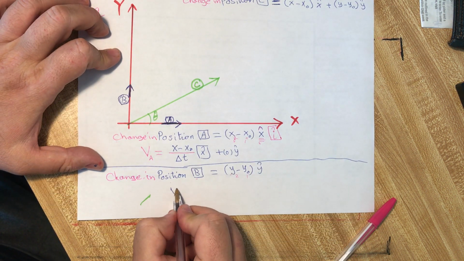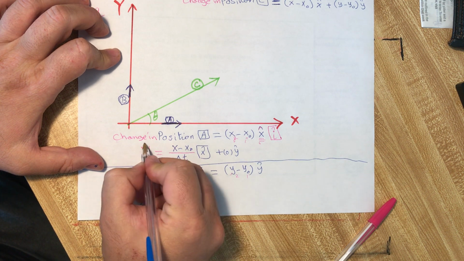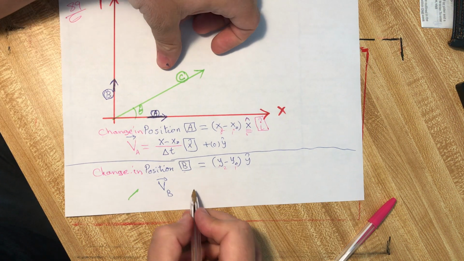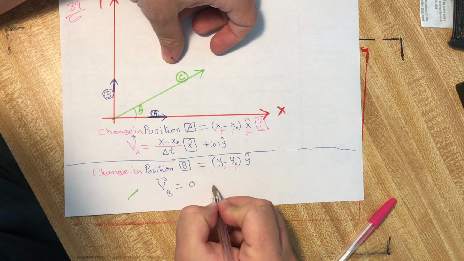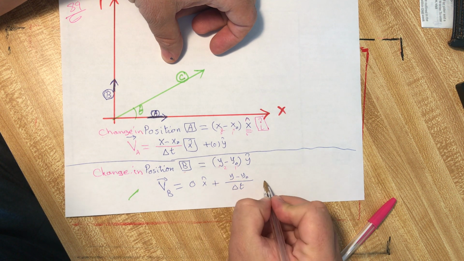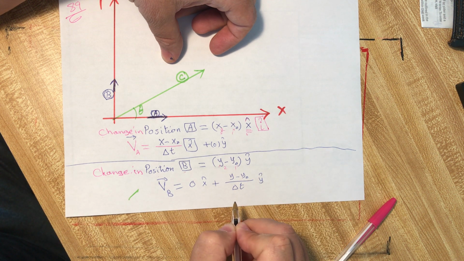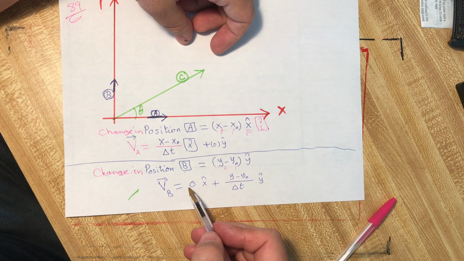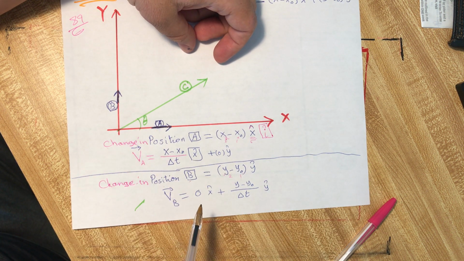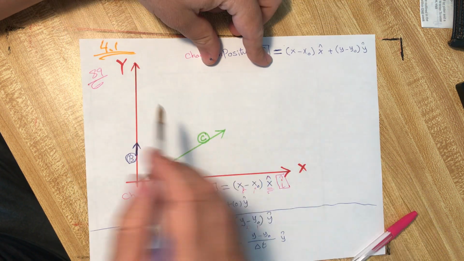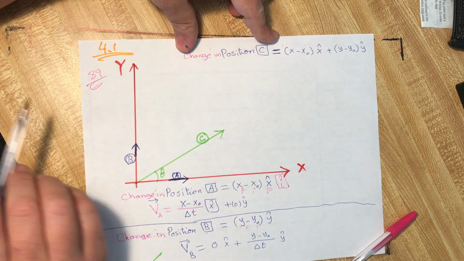Also, the velocity for B as a vector is equal to 0 in x direction plus y minus y naught over delta t in y direction. For bodies A and B, the direction is purely x direction or y direction.